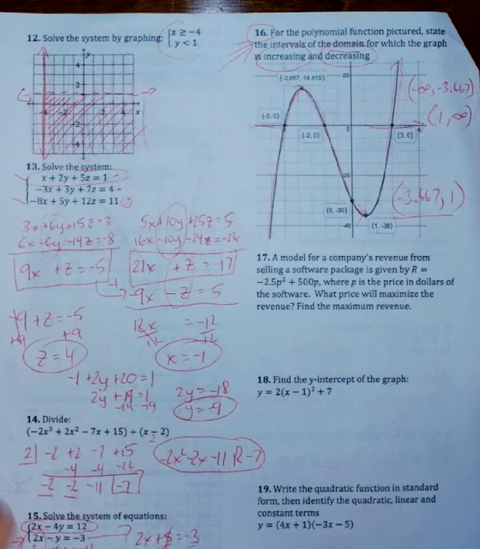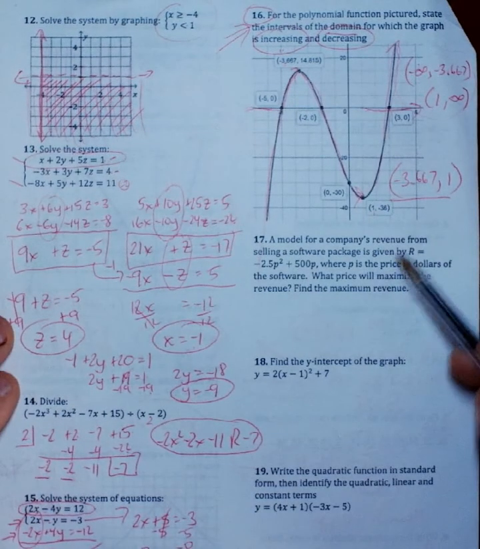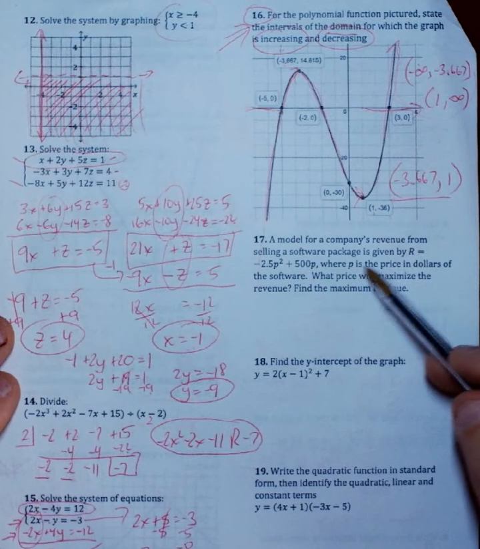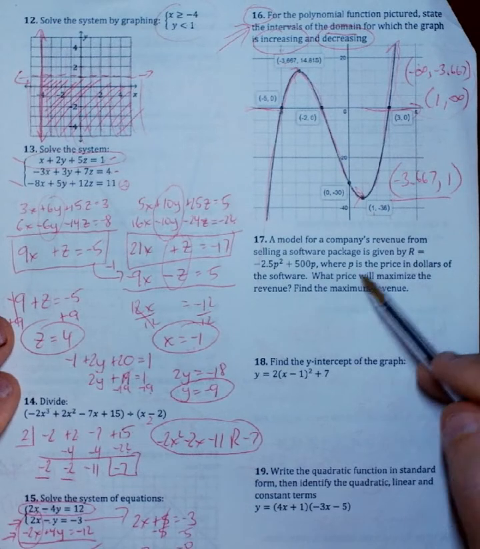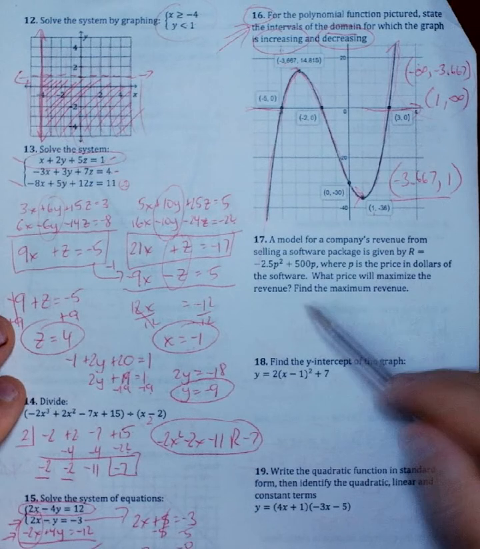Let's move on to number 17. A model for a company's revenue from selling a software package is given by this function, where P is the price in dollars of software. What price will maximize the revenue? Well, here's what we know.